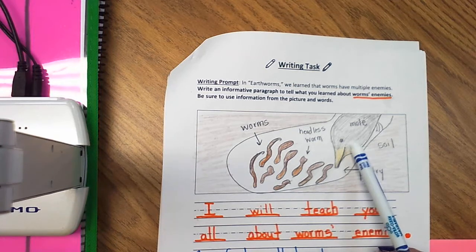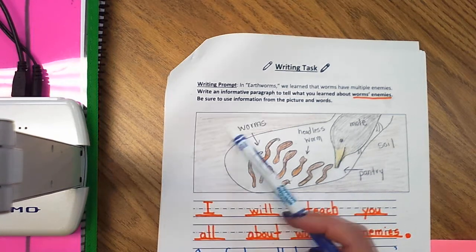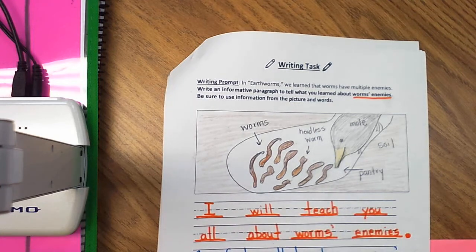We learned that moles actually store any uneaten worms in an underground tunnel that they call a pantry. And they actually, can you believe this? They bite off the heads of some worms that they don't want to escape, that they're saving for later.